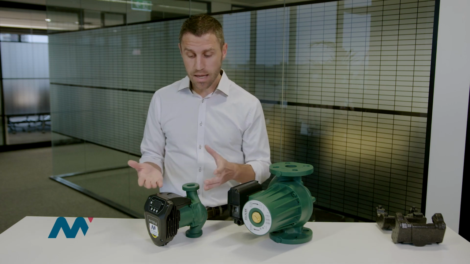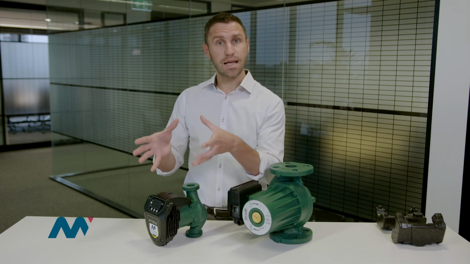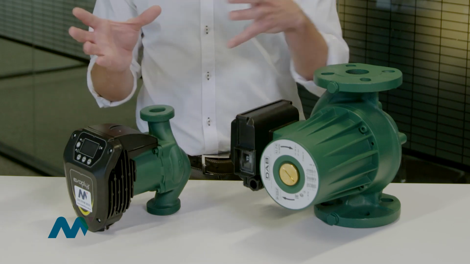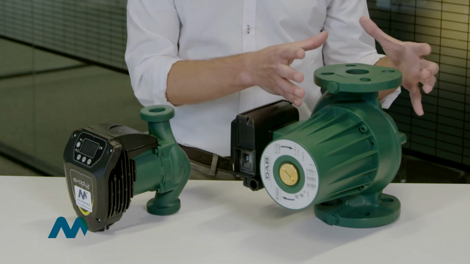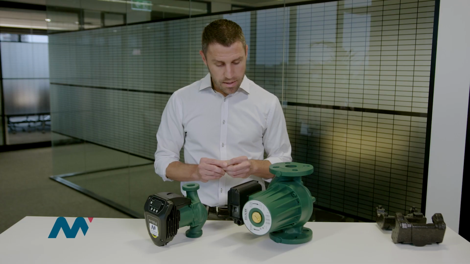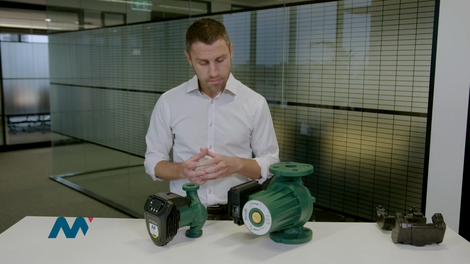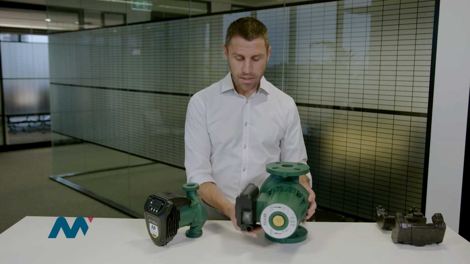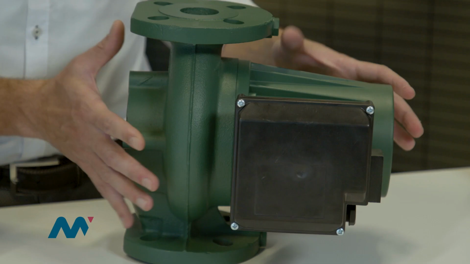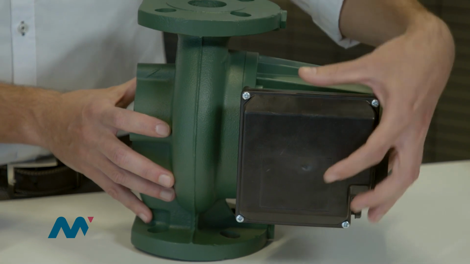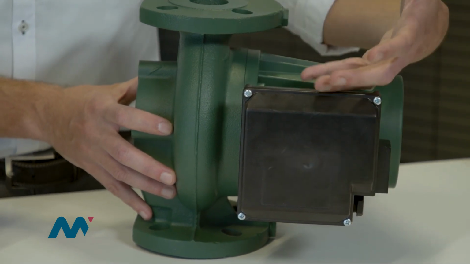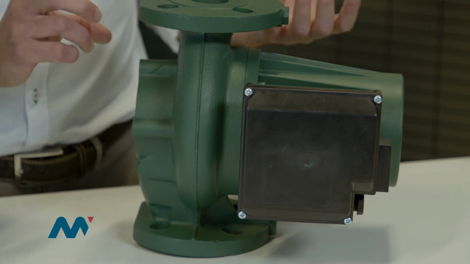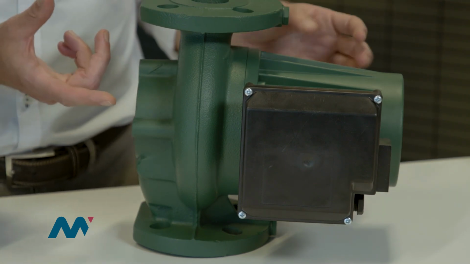So we can actually say that the level of performance, energy saving, and technology that we have here is much higher than what we had in the 3-speed circulators. Another big difference is the connectivity that you can have with your pump. Because in a 3-speed circulator that you can see here, you cannot actually have any type of interface. You don't have a display, you don't have connectors, you can't communicate. You can only switch the pump on and off with a remote signal.